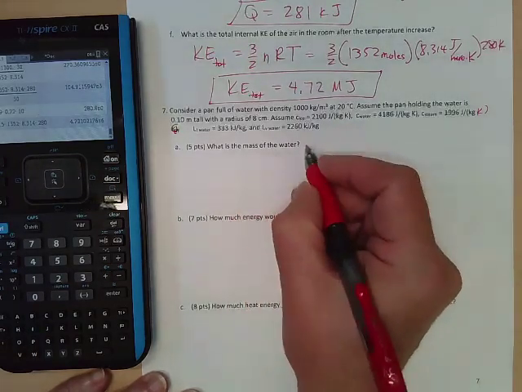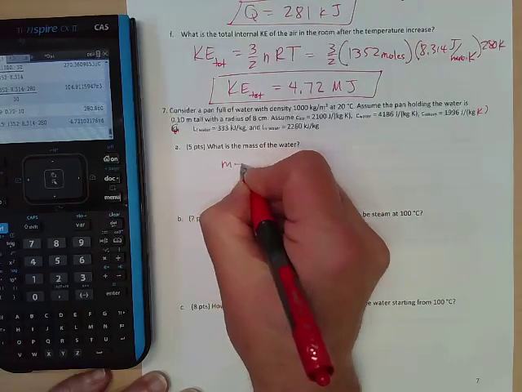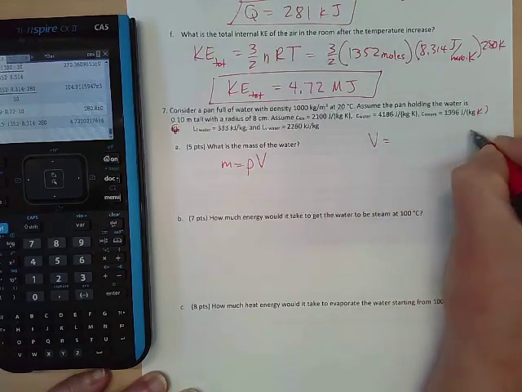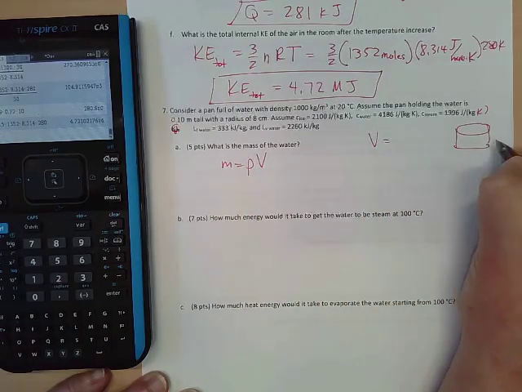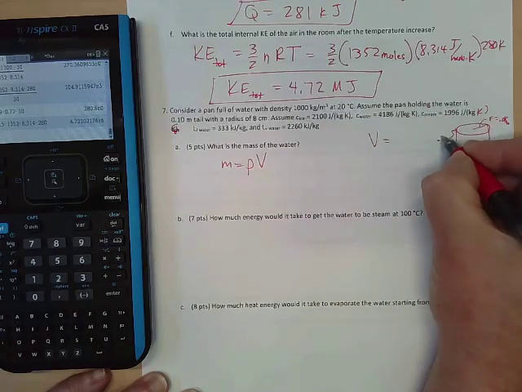So what is the mass of the water? Mass equals density times volume. We need the volume. We've got a circular cylinder kind of thing. r equals 0.08 meters. The height is 0.1 meters.